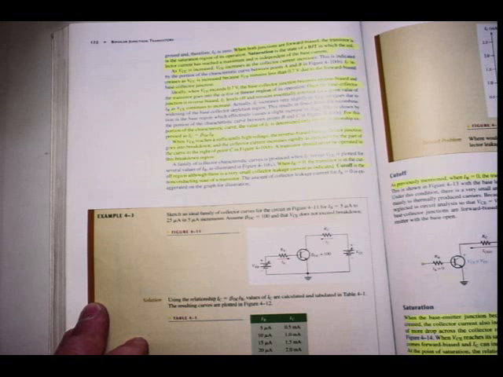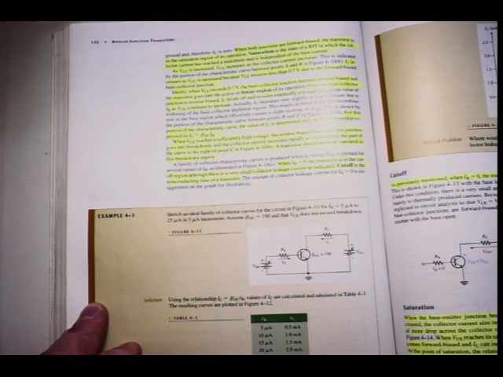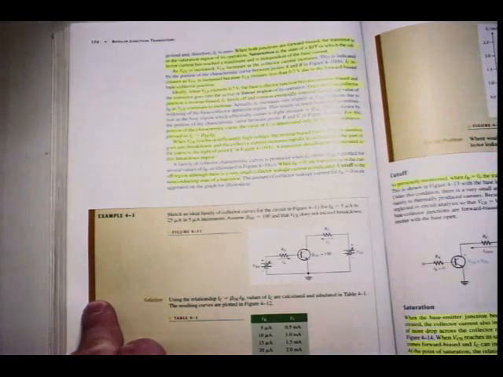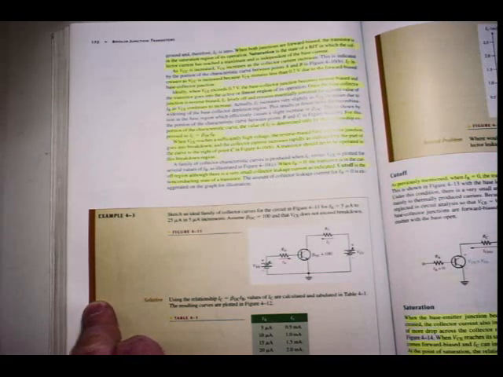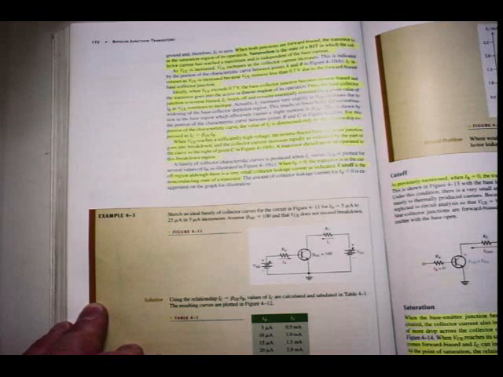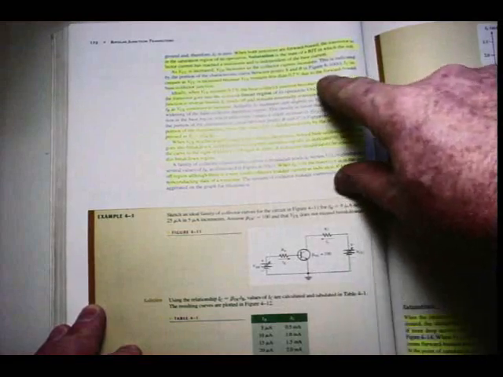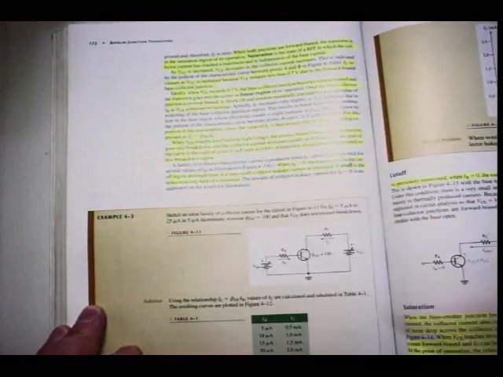As VCC is increased, VCE increases, up to the point where it reaches 0.7 volt, because VCE remains less than 0.7 due to the forward biased base collector junction.